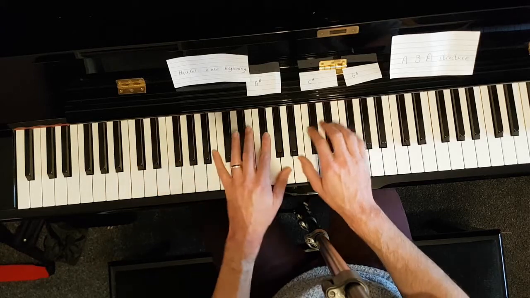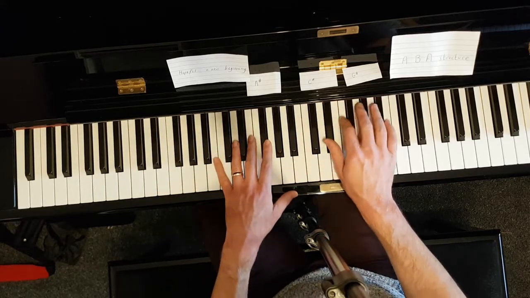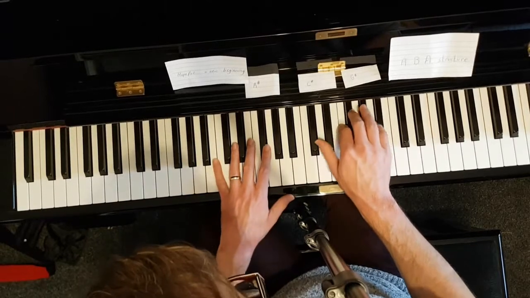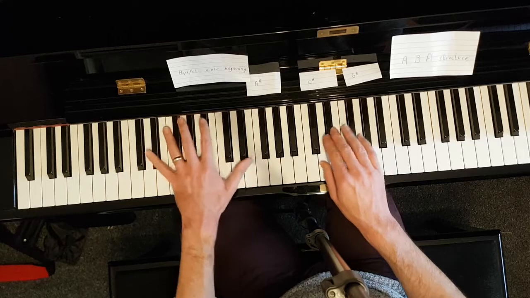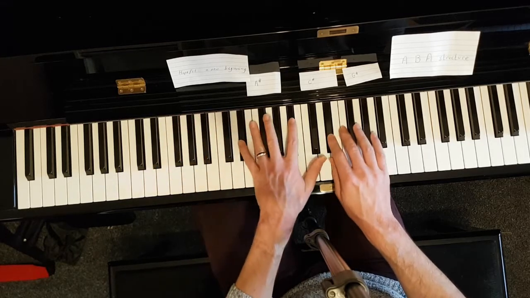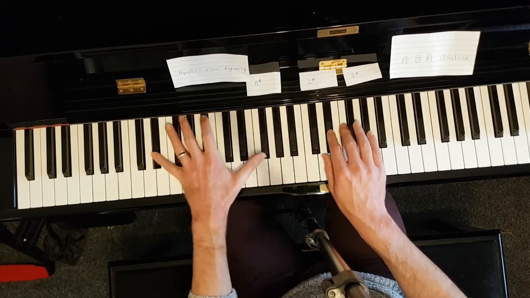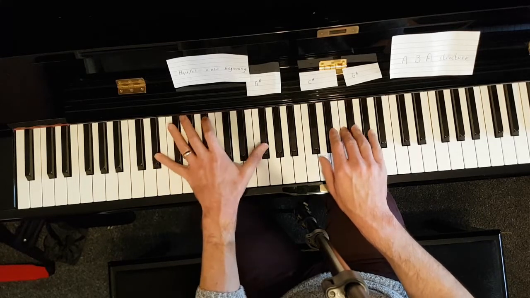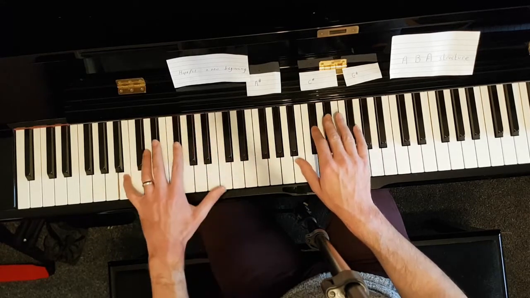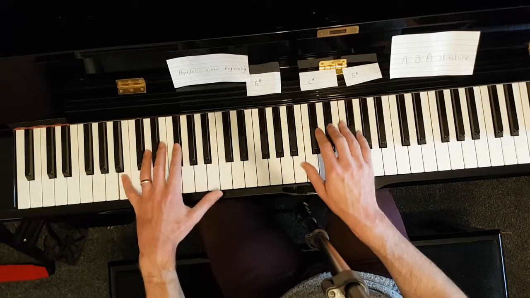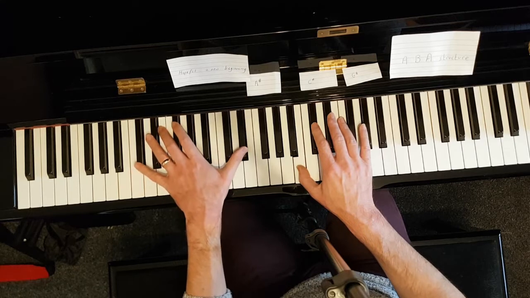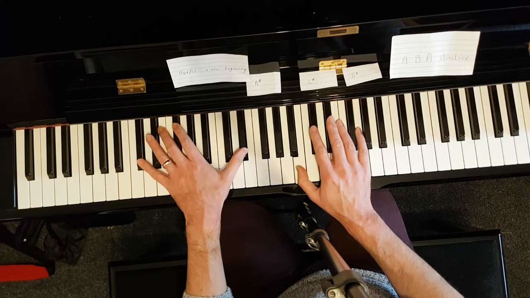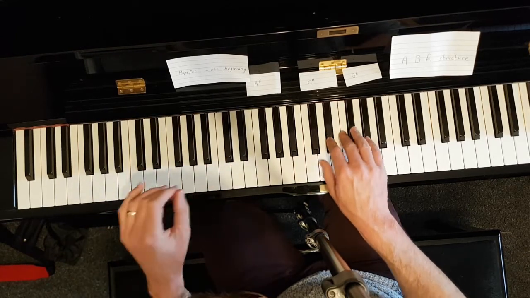So there, I did a little melody. Same sort of melody, but what we call a sequence. So in the first bit, I'm going to go.